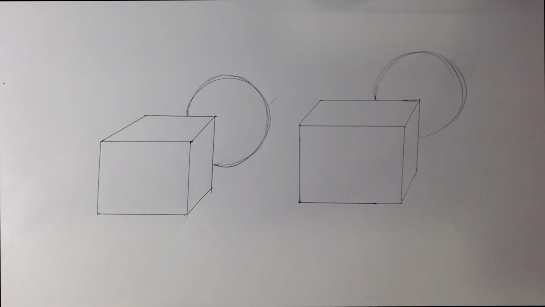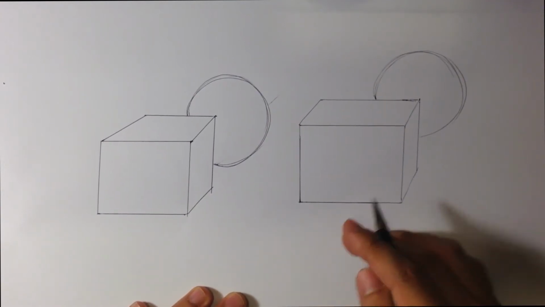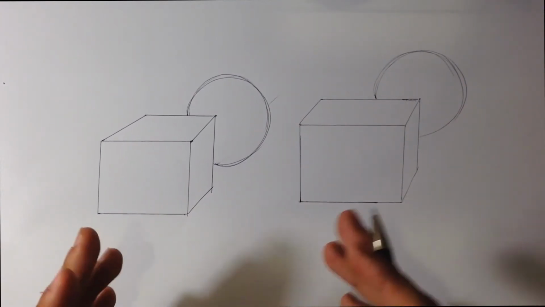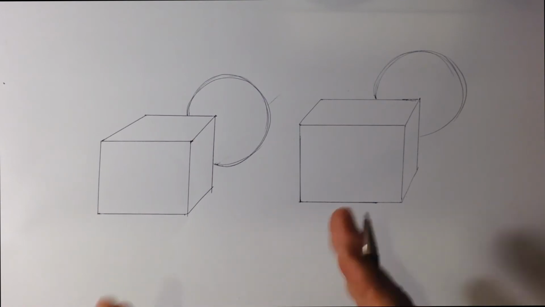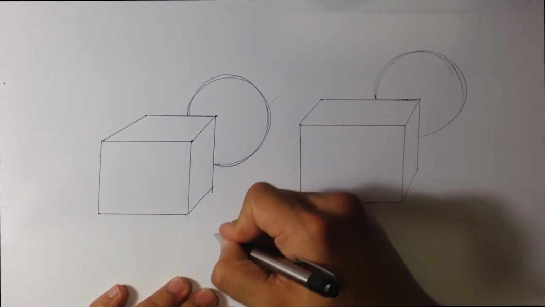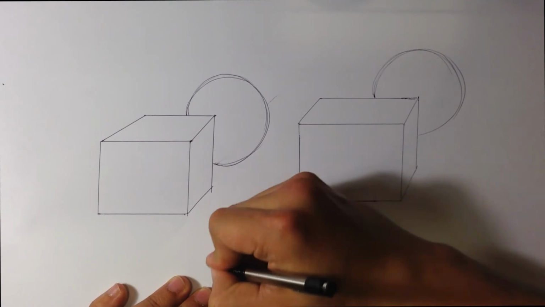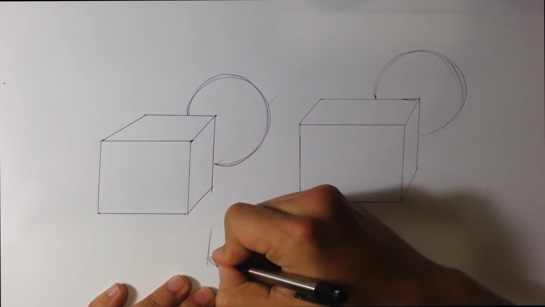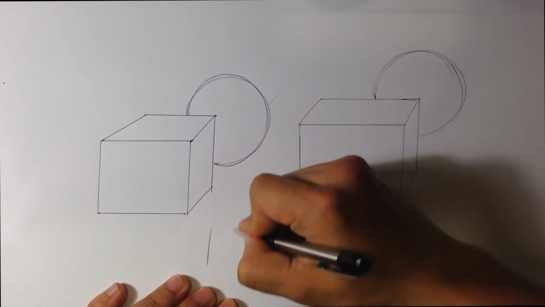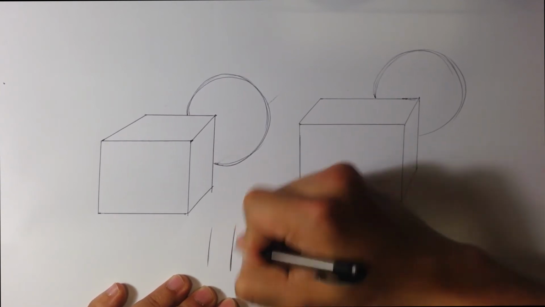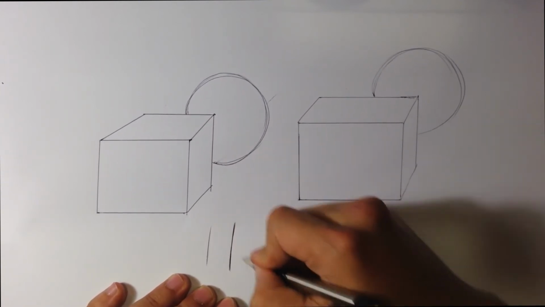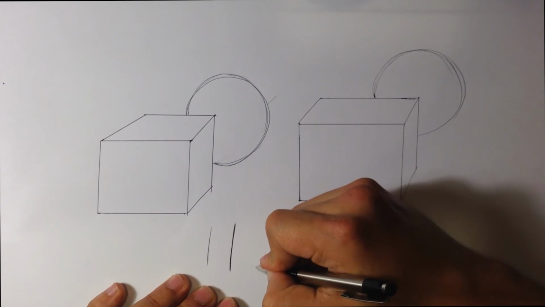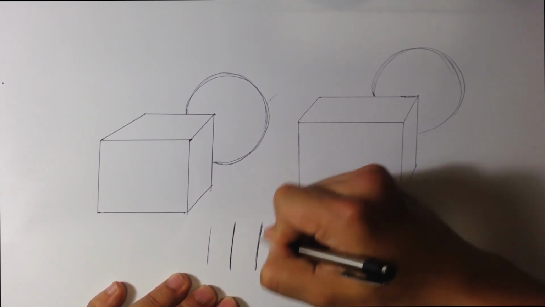So the way I learned about line is there are three different kinds of lines. You can kind of designate them in terms of number. I've talked about this in other videos, but I'll talk about it here. There's a 1, there's a 2, and there's a 3.